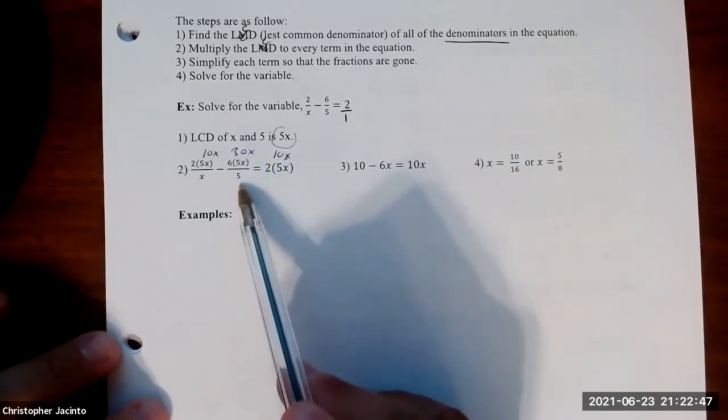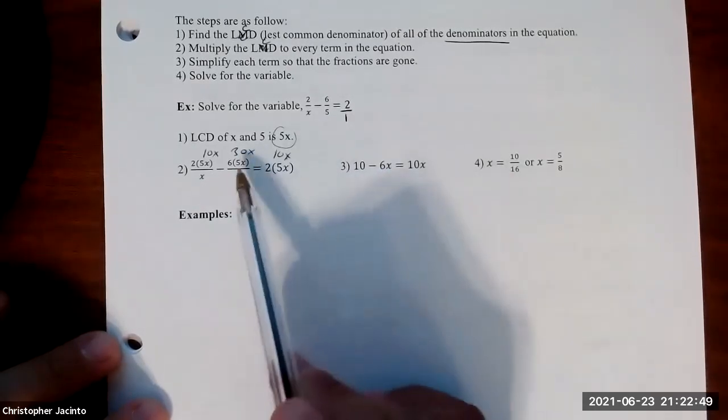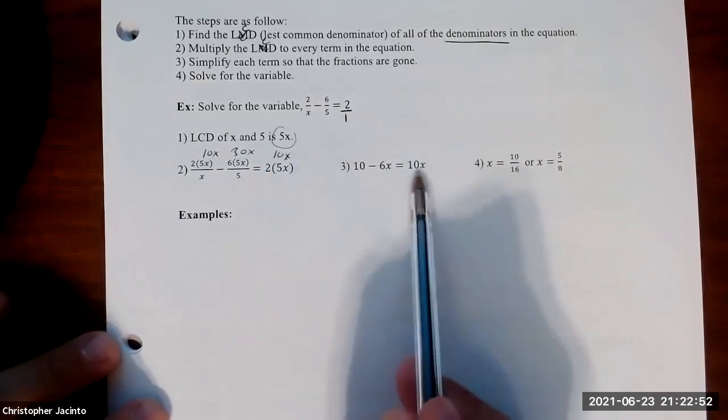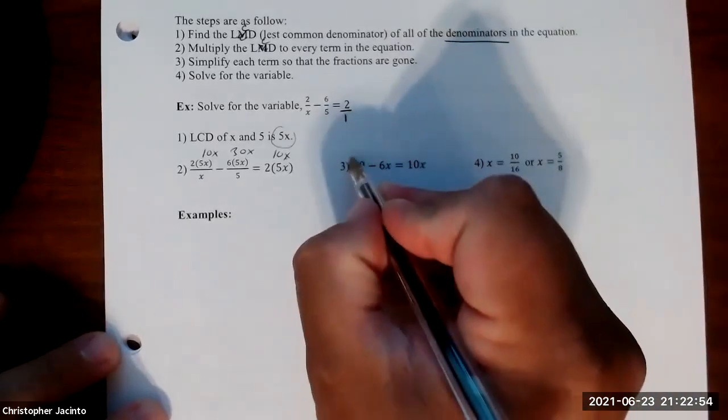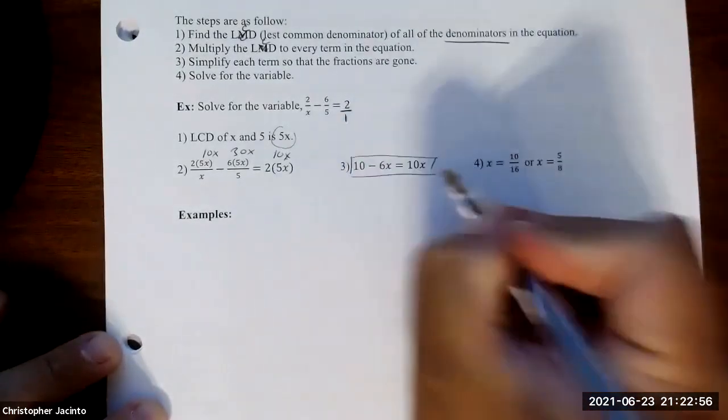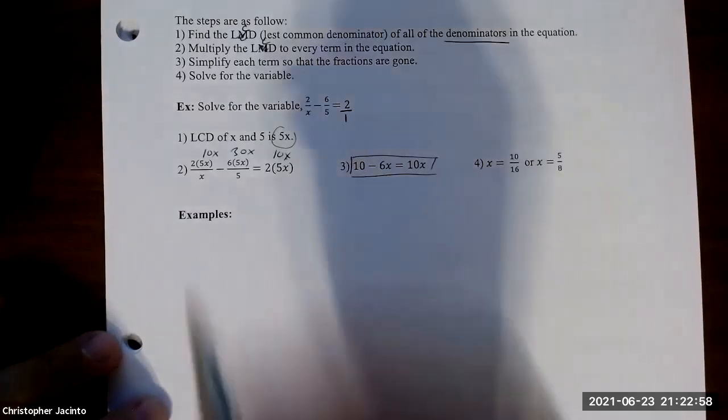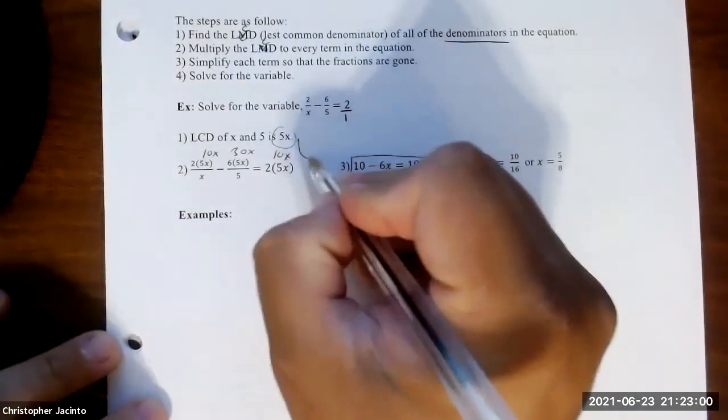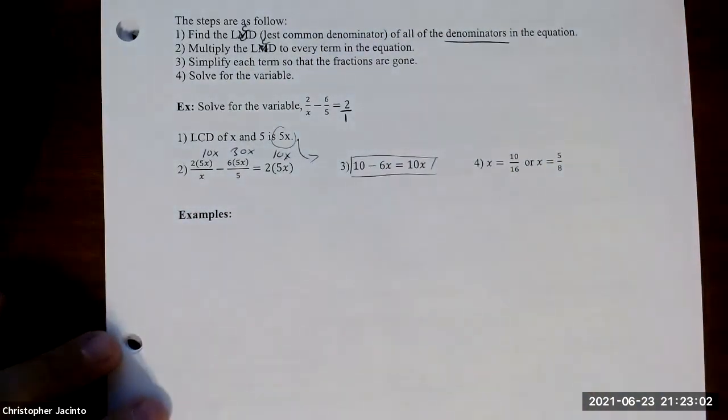And notice 30 divided by 5 is just 6x. So again, it goes away. And here we just never had a fraction. That's the main focus of what we want to do. We're not technically solving yet; this process just makes it look like a much more solvable problem. And then from here, we just solve for x just like we've done normally.